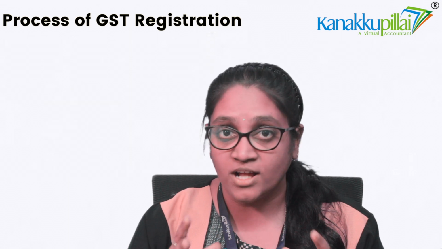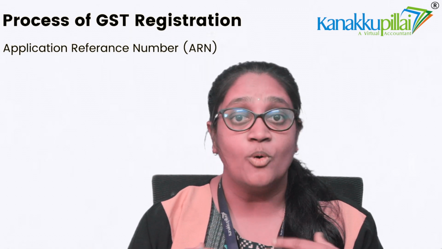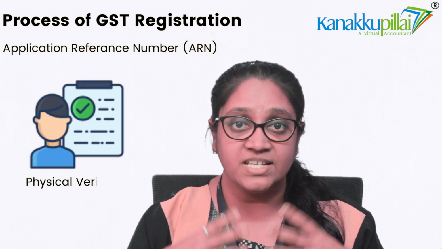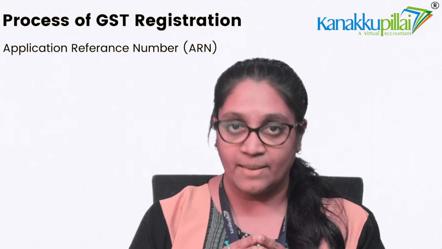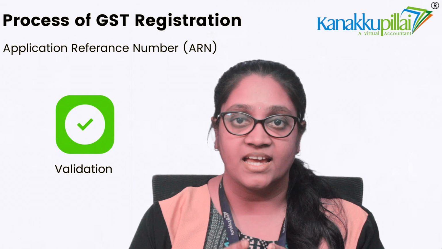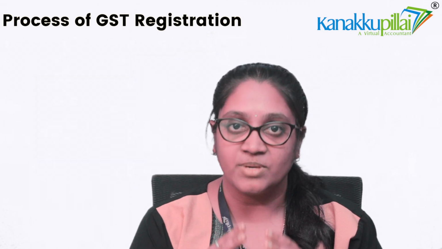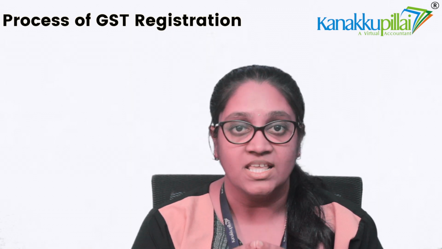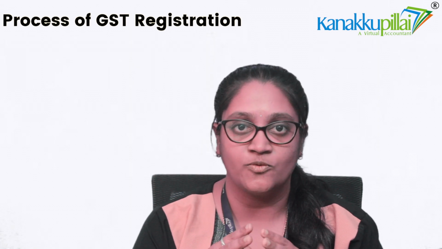After completing all these, the application reference number, ARN, will be generated, post which there might be a physical verification by the departmental officials. Then your application will be validated and the GST certificate will be issued. In case any queries are raised by the department before the approval of the GST registration, then we will have to respond to the same by providing sufficient proof.